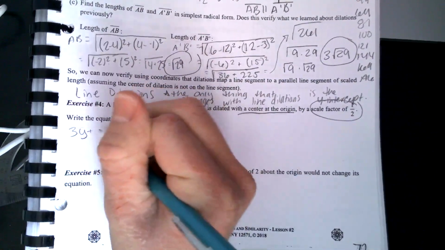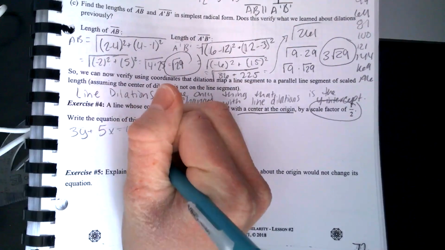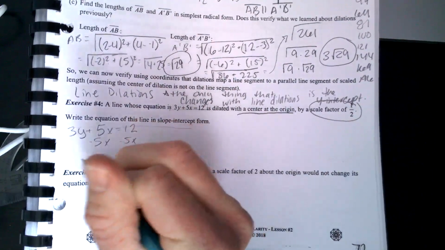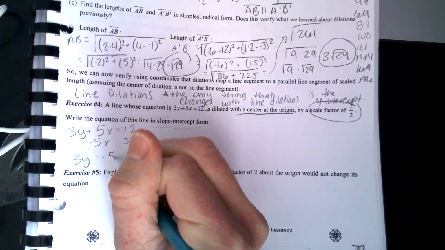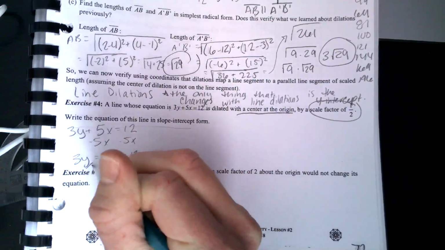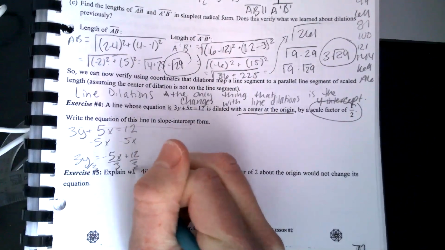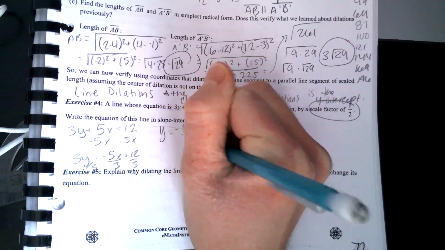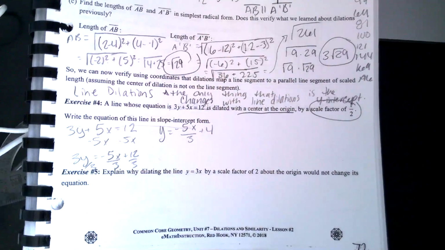We need to get it into y equals mx plus b form. All right, so minus 5x, so we get y is equal to minus 5x divided by 3 plus 4.